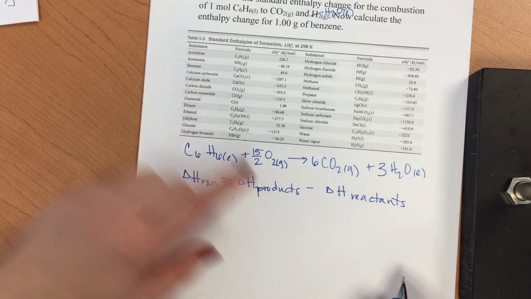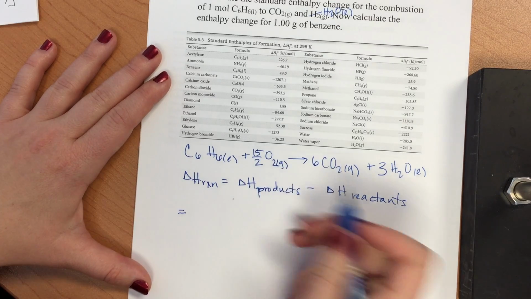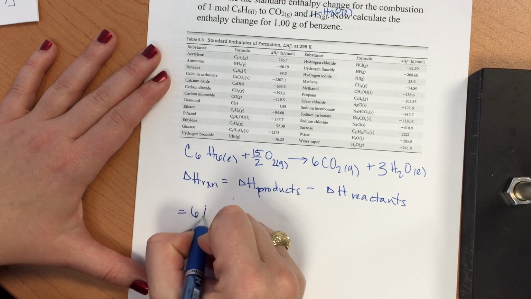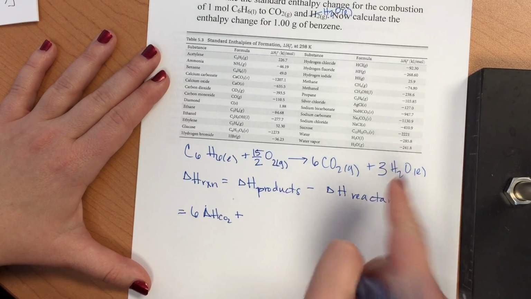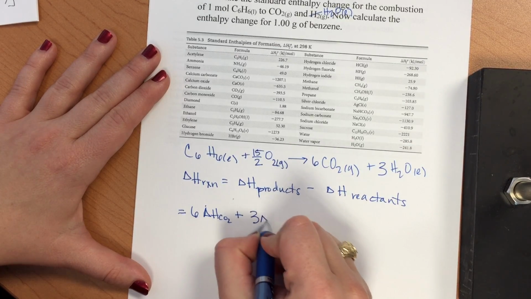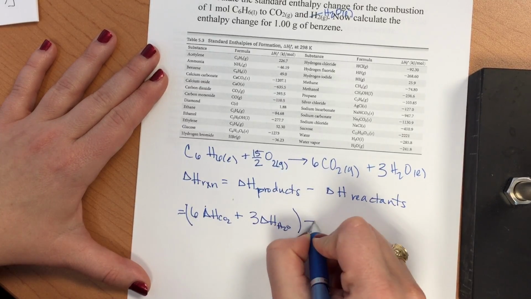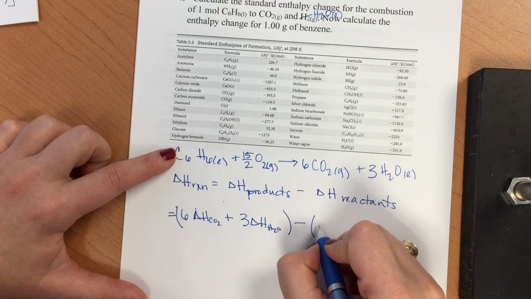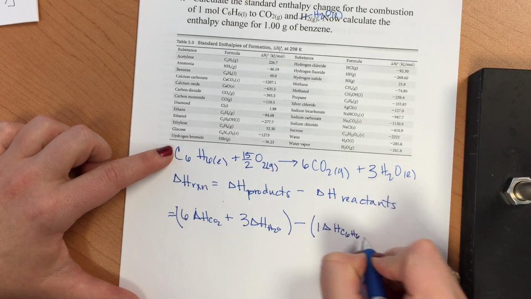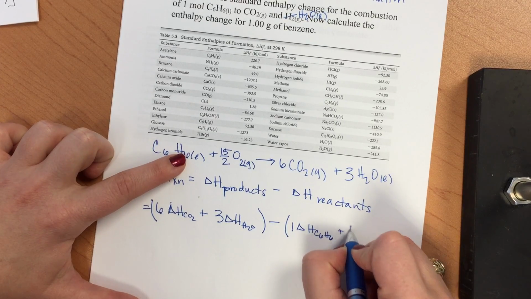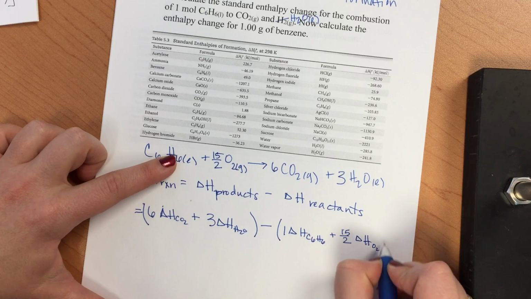Okay, so let's start with the products. So we know that we have 6 CO2, so we need 6 times delta H of CO2 plus 3 times delta H of H2O, minus 1 times delta H of C6H6 plus 15 halves of delta H of O2.